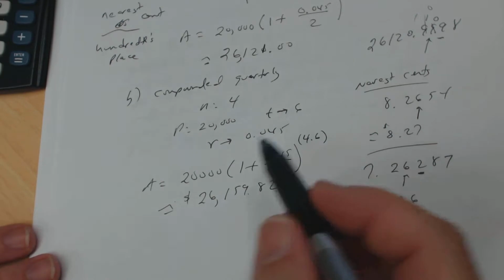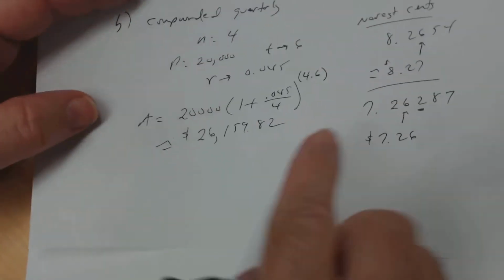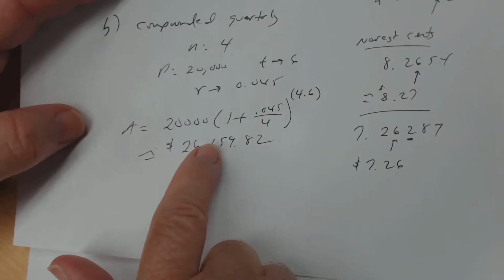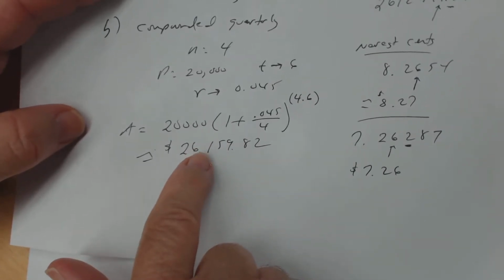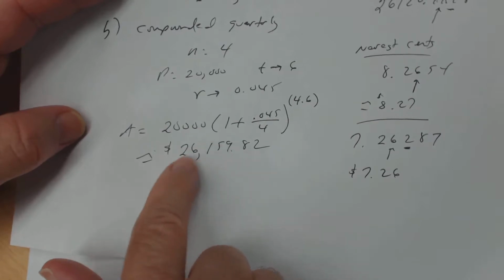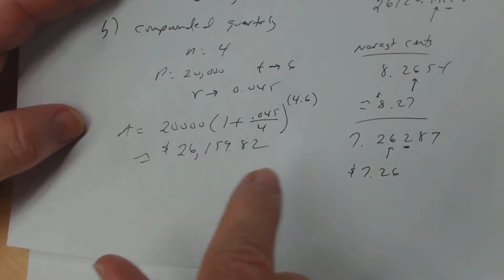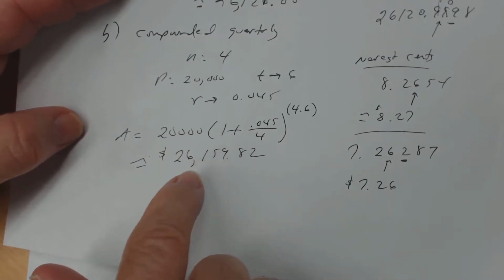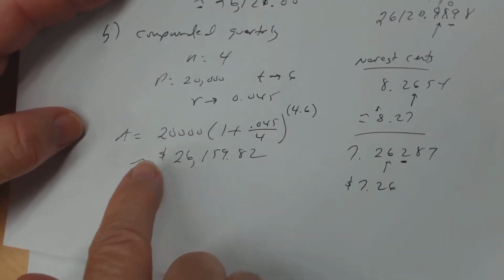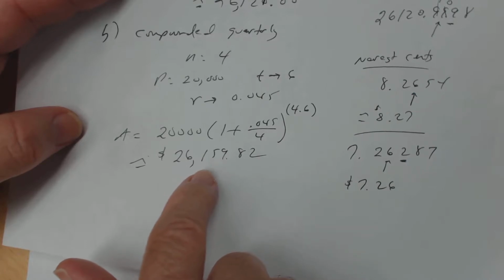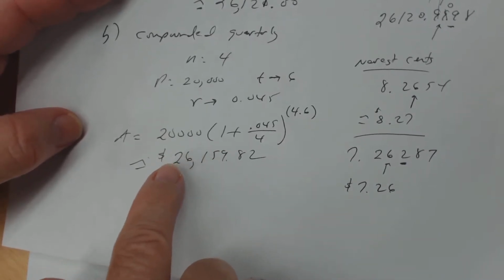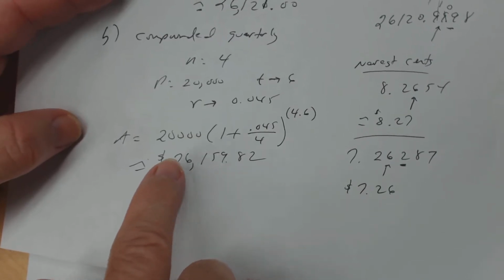So when we do monthly, you should expect this to be more or less than quarterly. Should this amount be less than the amount compounded monthly, or should it be more? Well, this is quarterly, so for monthly the amount should be bigger than this amount, because this is only 4 times a year, whereas monthly is 12 times a year. So let's see what it is.